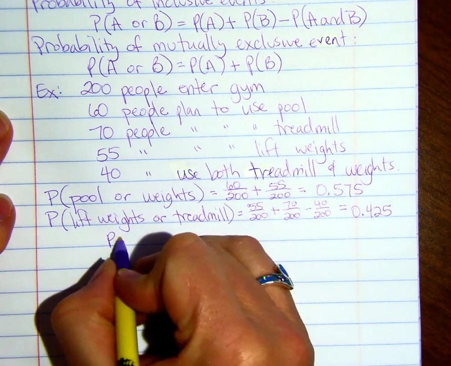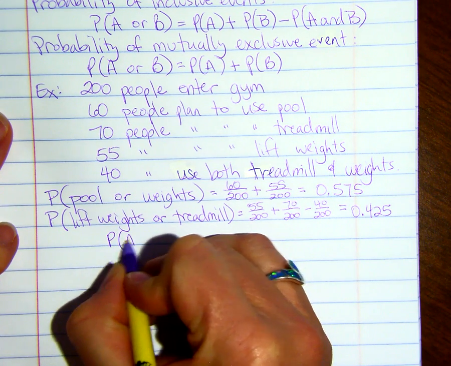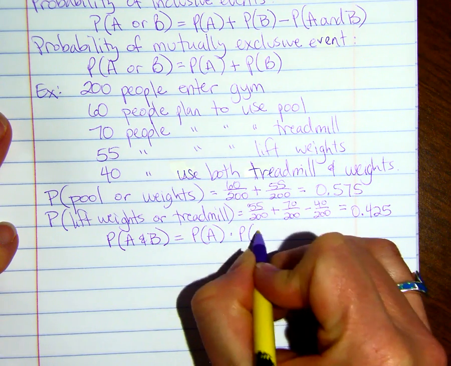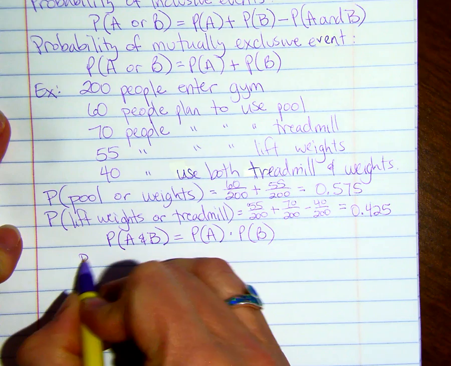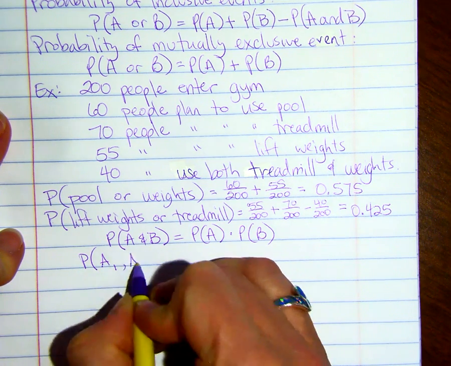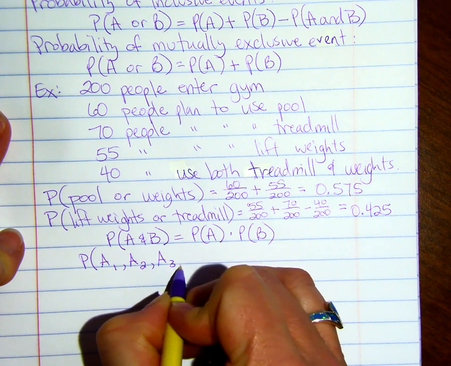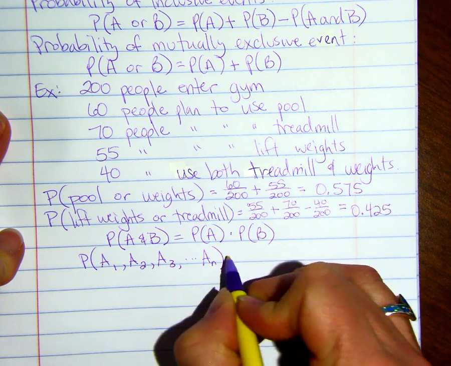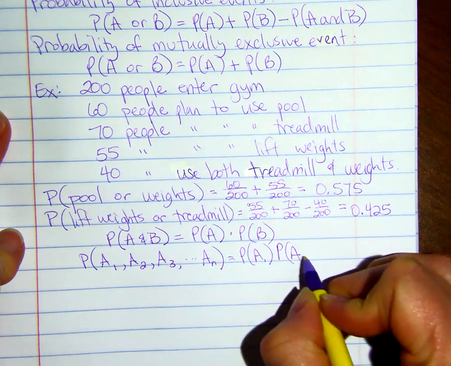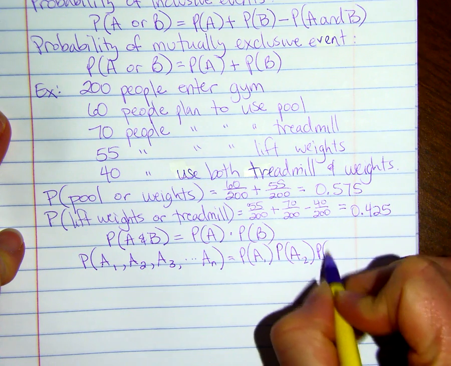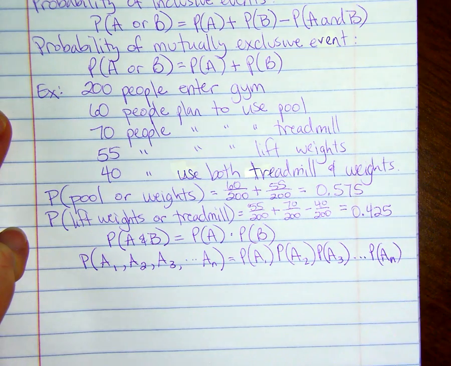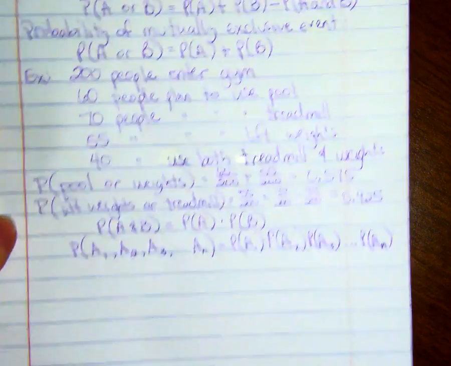So if you're trying to find out a probability of A and B, you multiply the two probabilities. And if you have more than one event, you're doing and. So let's say A sub 1, A sub 2, A sub 3, up to A sub n. If you want the probability of that, you just multiply the probability of each one. And that's the end of the lesson.